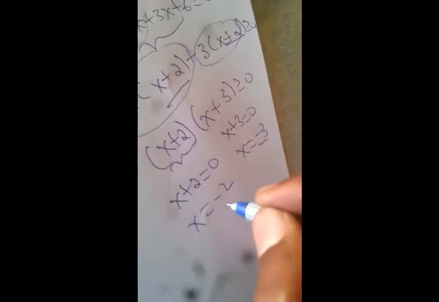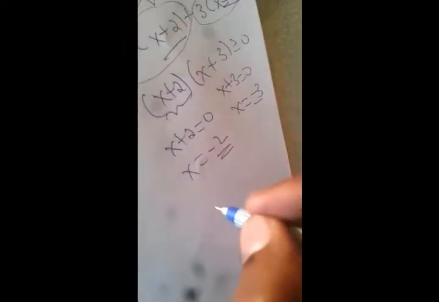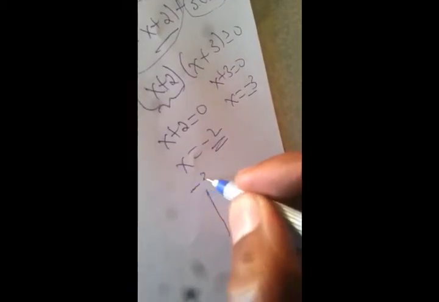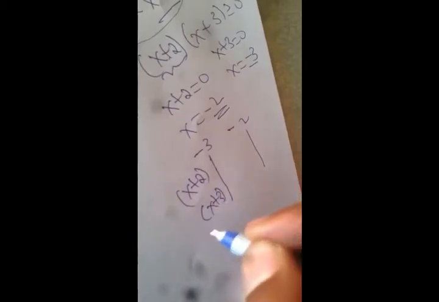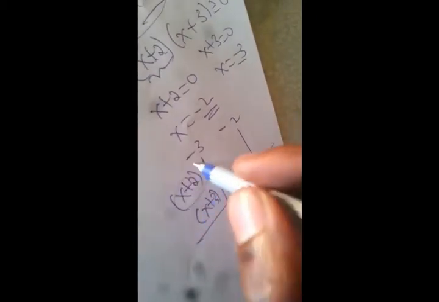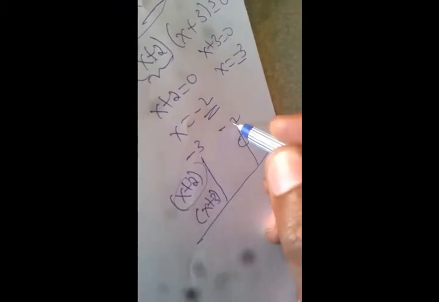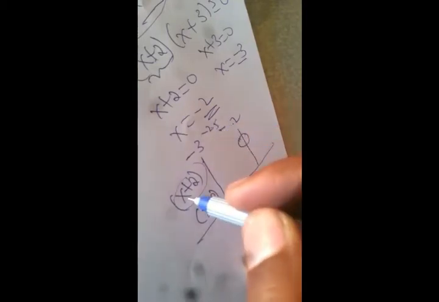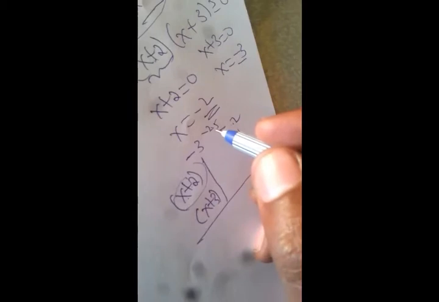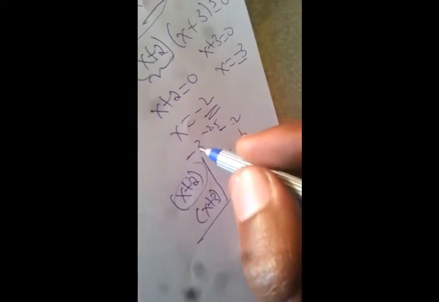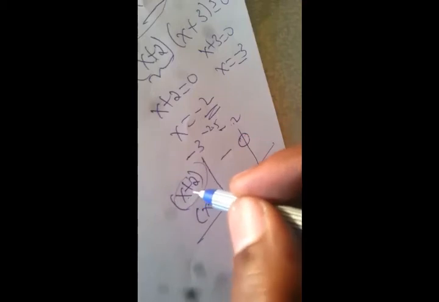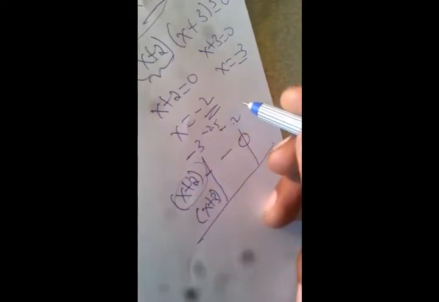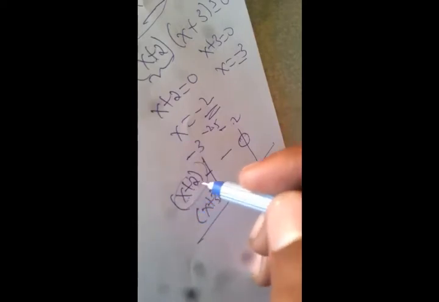Therefore from negative 3 and negative 2, which number is less? Negative 3. Therefore we will draw a vertical line, minus 3 and minus 2, and we have the factors x plus 2 and x plus 3. When does x plus 2 become 0? When the value of x is negative 2. Let's take a number less than negative 2, minus 2.5. When we insert minus 2.5 plus 2, it becomes minus 0.5, negative. When you insert a number less than minus 3, minus 4 plus 2, it is negative. When we insert any number greater than 2, for example 3 plus 2 is 5, this becomes positive.